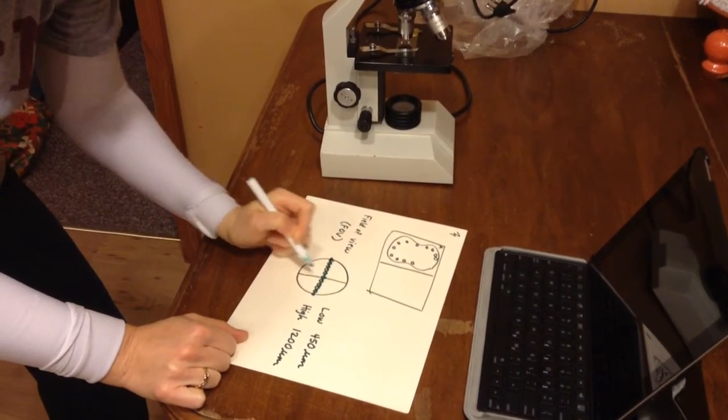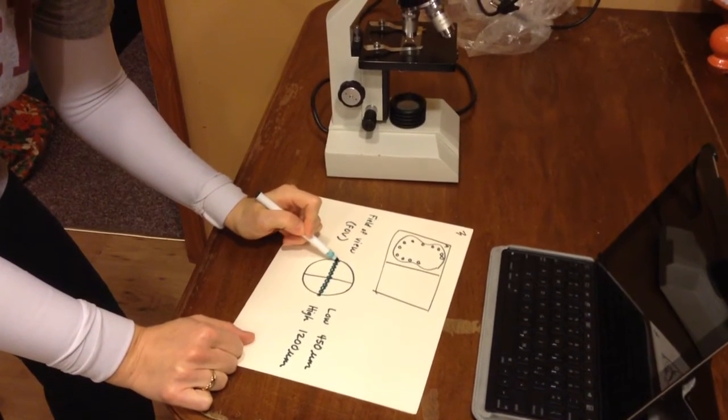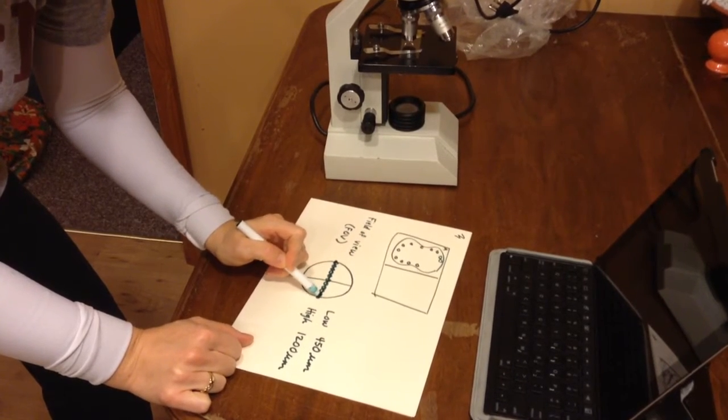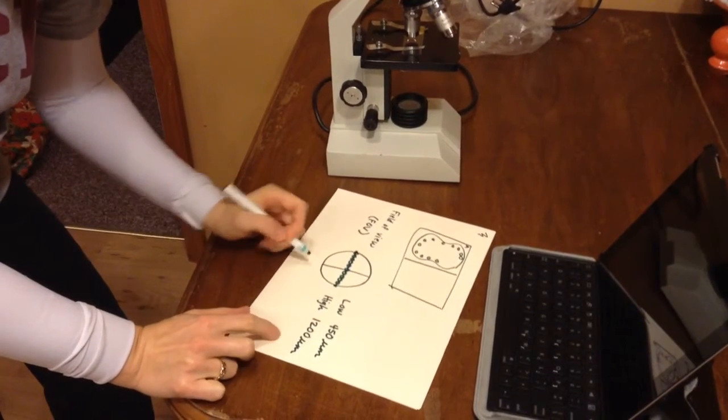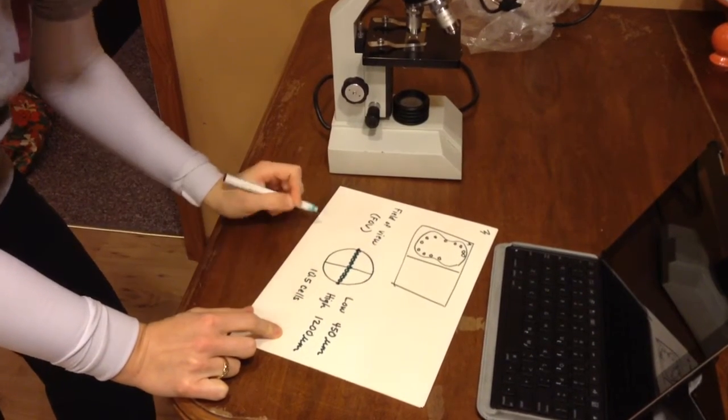If you do that, you estimate to yourself, okay, how many cells would fit across? I'm going to count my estimation. 1, 2, 3, 4, 5, 6, 7, 8, 9, 10, and maybe a half. So about 10 and a half cells fit across my field of view.